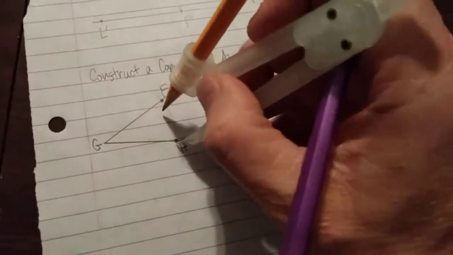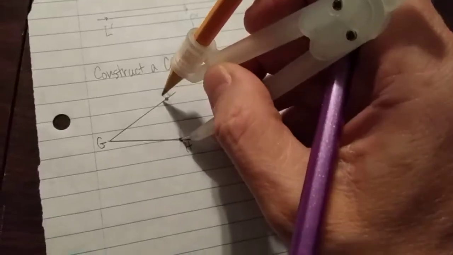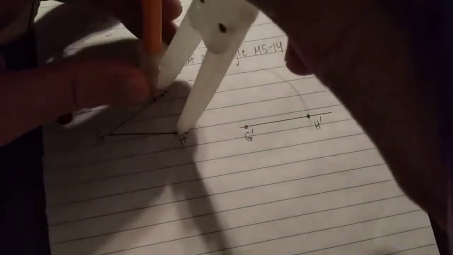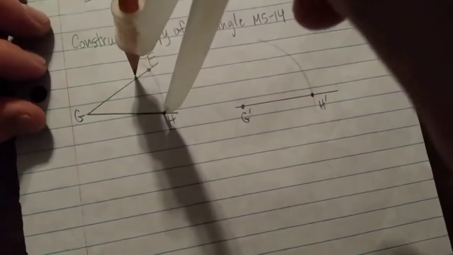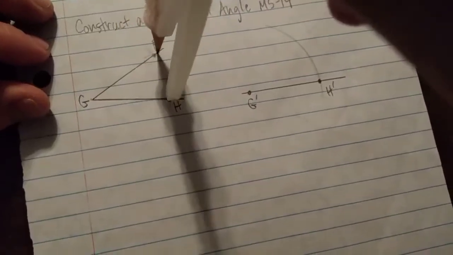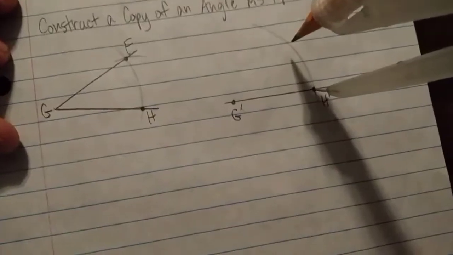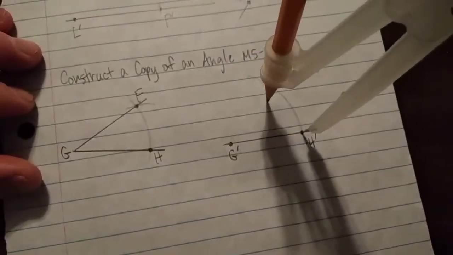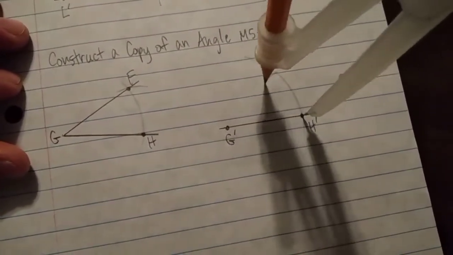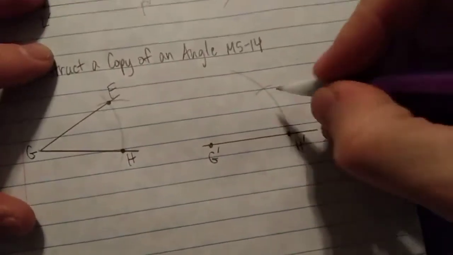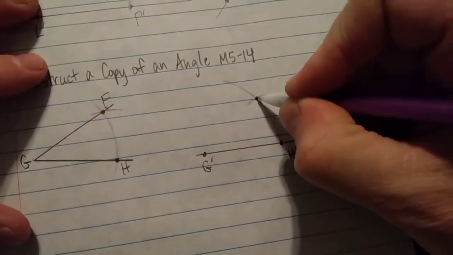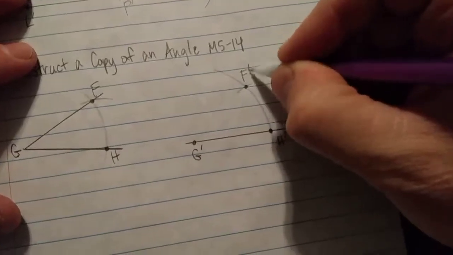So again, I'm going to size my compass from H to F, and I'm going to make a really light mark, but I do want to see that arc. I want to see that you set your compass, and that little arc right there proves to me that you set it. And then go over to H prime. Do the same thing. Put your point. I'm going to call that F prime.